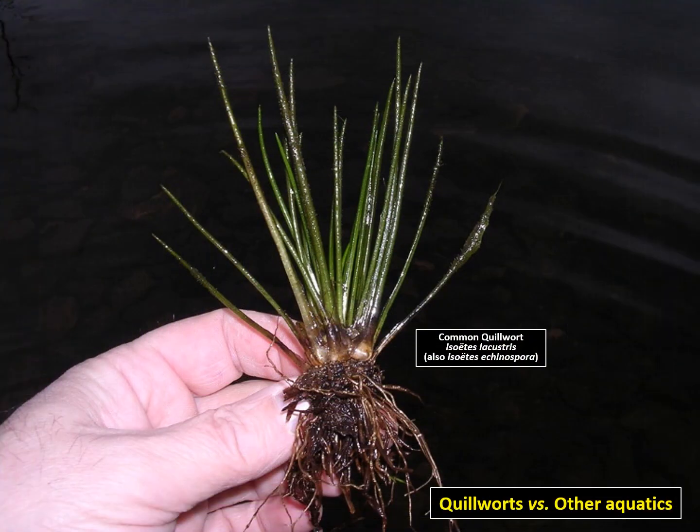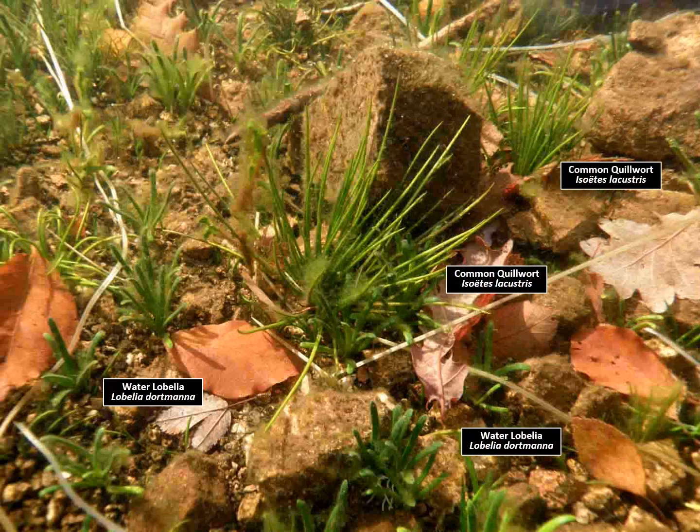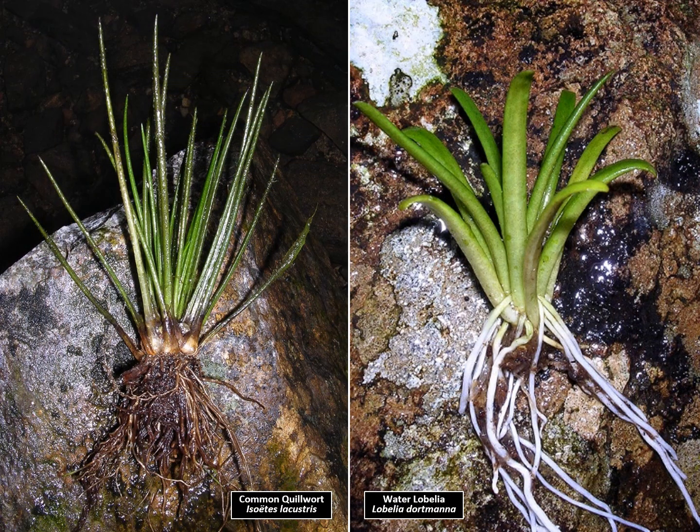If we don't examine our botanical finds critically, several aquatic plants might be mistaken for either of Britain's fully aquatic quillworts. Don't let them fool you. Here on a lake bottom, not far from shore, but always underwater, are common quillwort and water lobelia together. Seen in situ, they look quite similar. However, when they have been lifted and placed side by side, the differences are clearly seen.